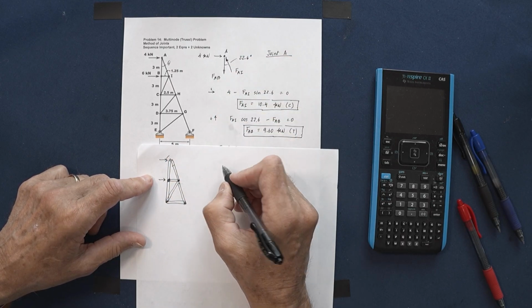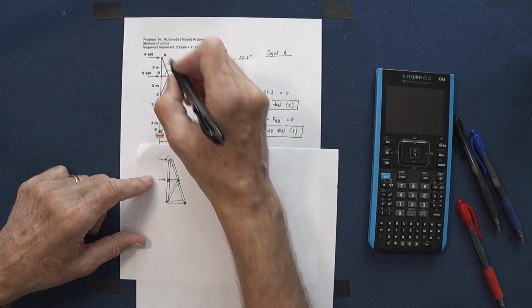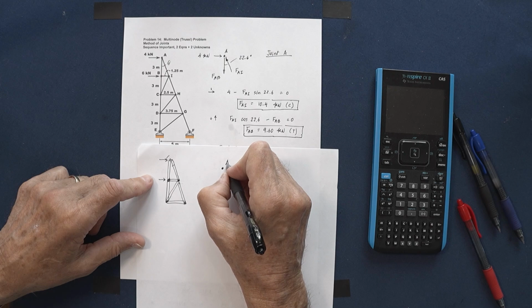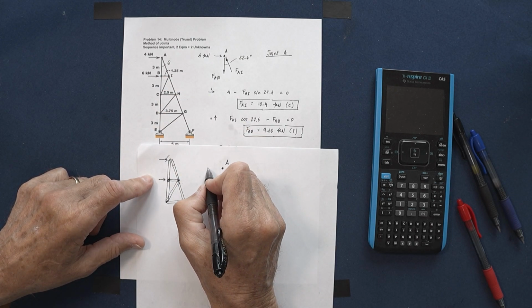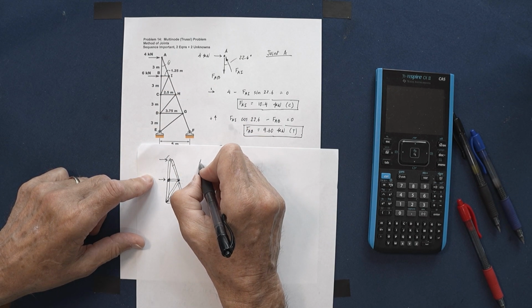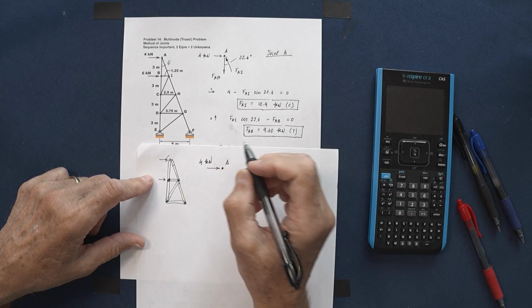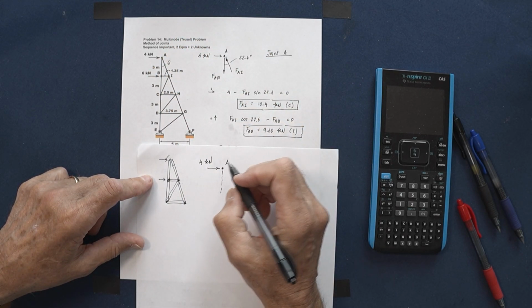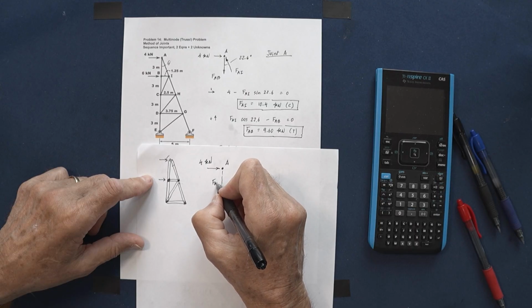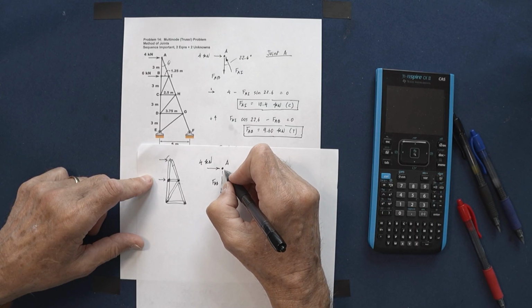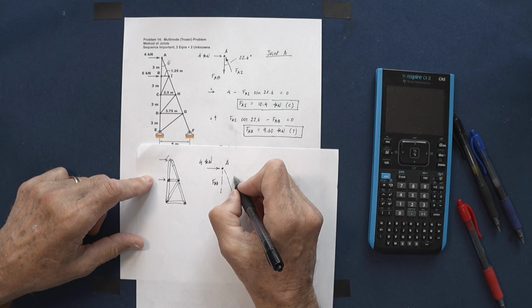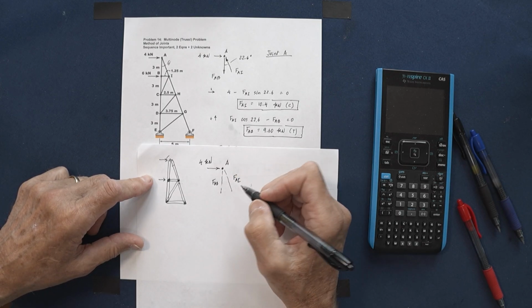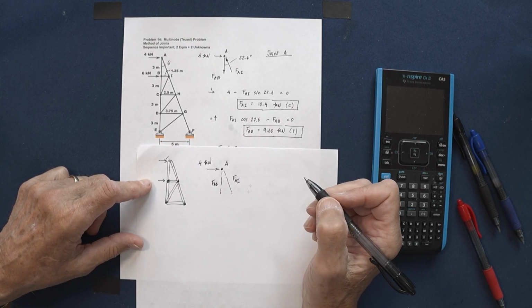So if I draw the free body diagram of pin A, and I know that I have a 4 kilonewton load that acts that way, I know that this FAB acts along that line, and I have FAI that acts along this line. I don't know whether they push or pull, but I know that they act along those lines.